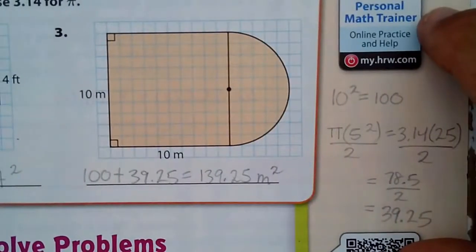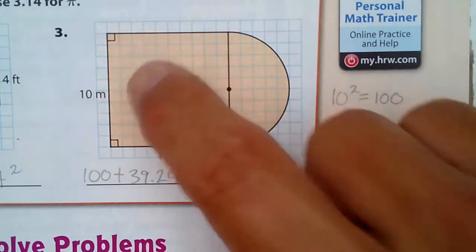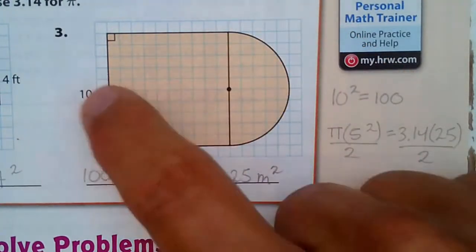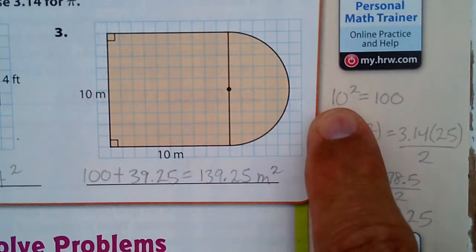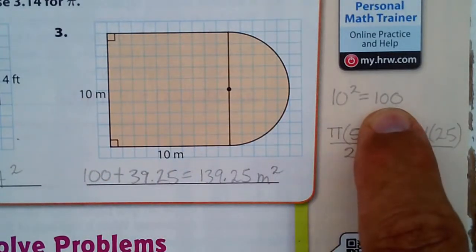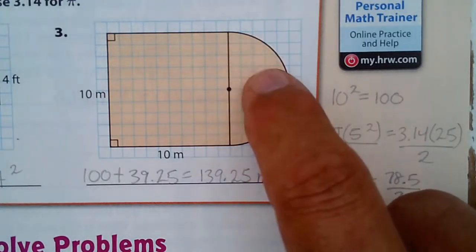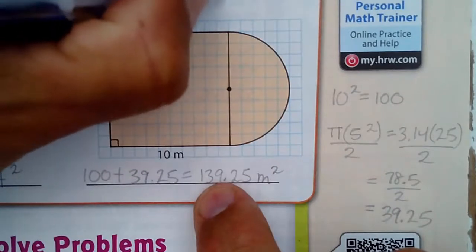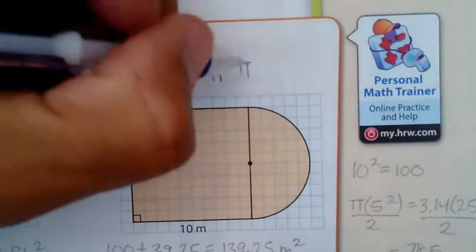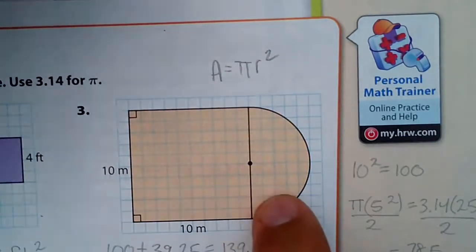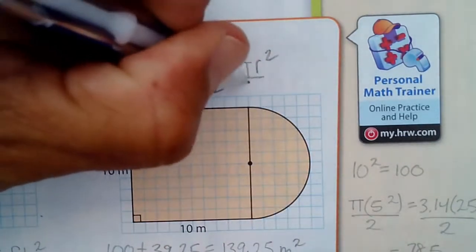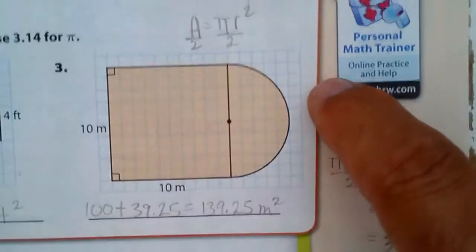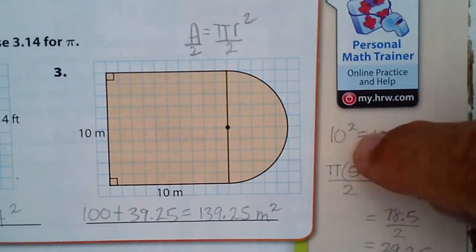Now for this one, I see a square and a semicircle, or half of a circle. Square is going to be easy. That's 10 times 10, which is also written as 10 squared. That's 100. Now the area of the semicircle is half the area of a circle. Remember, the area of a circle is pi times the radius squared, but I'm taking half of that. So half of that is pi times the radius squared divided by 2.